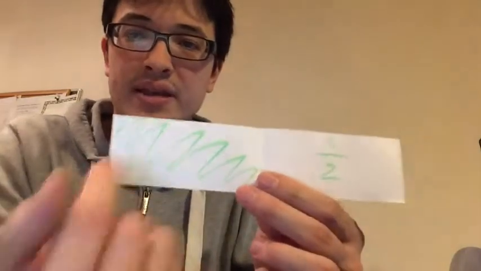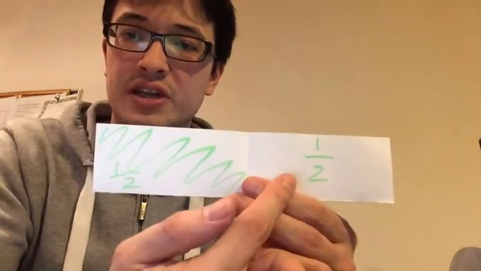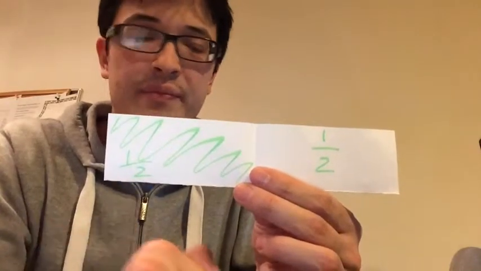You guys can actually use a color pencil. Don't need to use a normal pencil. Feel free to use a color pencil. Shade in 1/2. And I'm going to write in there 1/2. And I'll write on the other side 1/2 as well. And it looks a bit like this. So I've shaded in 1/2 of my rectangle, and on both sides I've written 1/2 there and 1/2 there.